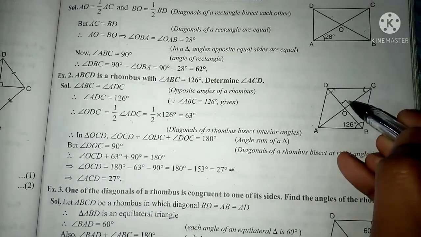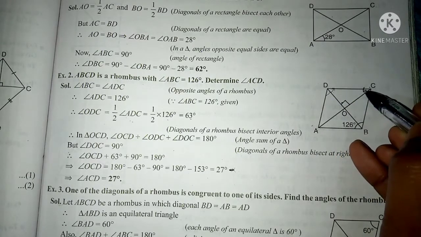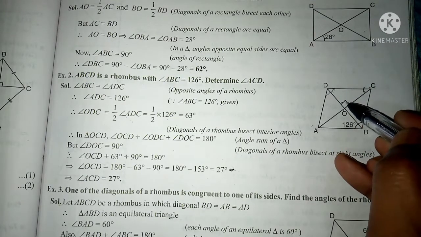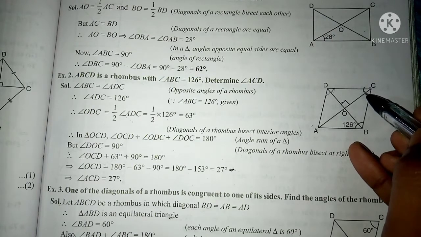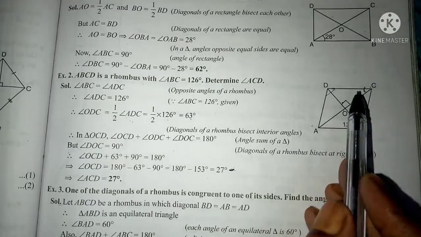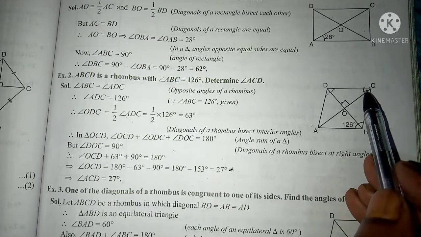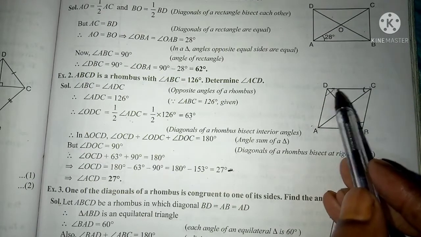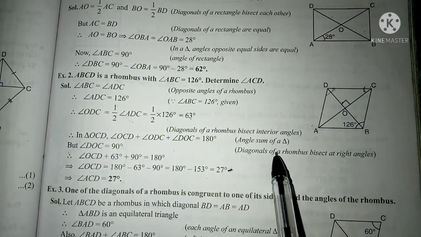Now I will consider this triangle where one angle, this symbol, means 90 degrees. This is not known to us, and this one is 63 degrees. Now in this triangle I know two angles, so I can easily find out the third angle by applying the angle sum property. If I add all these three angles together, OCD is the first angle, ODC is another angle, and DOC is the third angle. This is the angle sum property of a triangle.